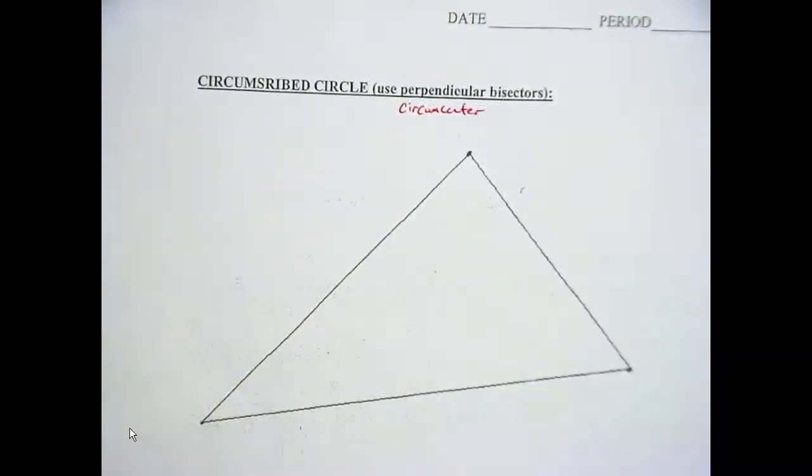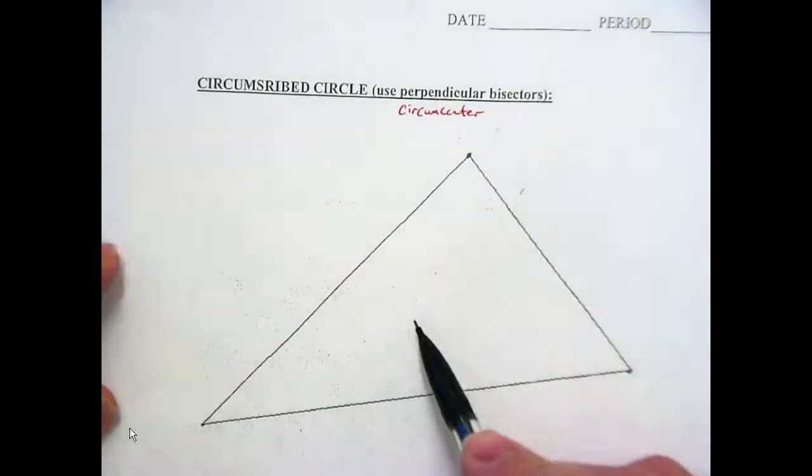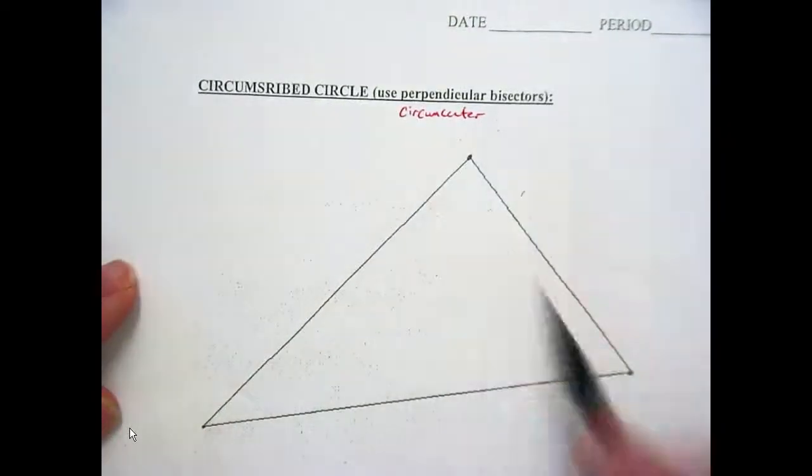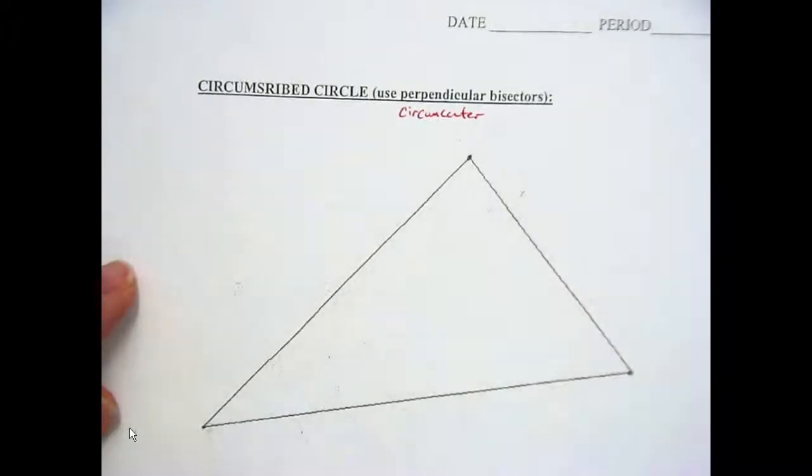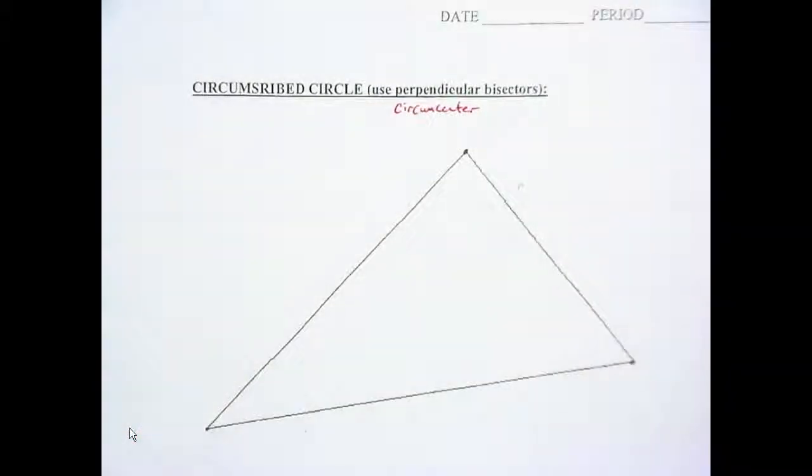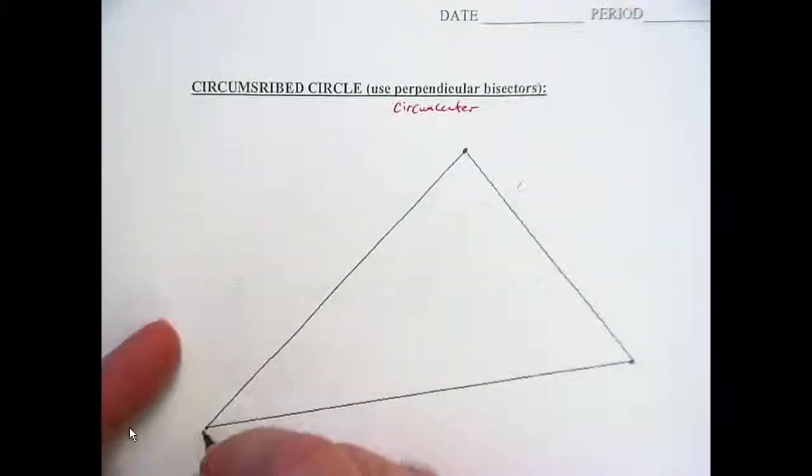Which means in order to do that, to find a point that is equidistant from the three vertices, we have to use perpendicular bisectors to find the circumcenter. So, find a perpendicular bisector. How do we bisect a line using a compass? Let's say I label these points just so we can reference them.